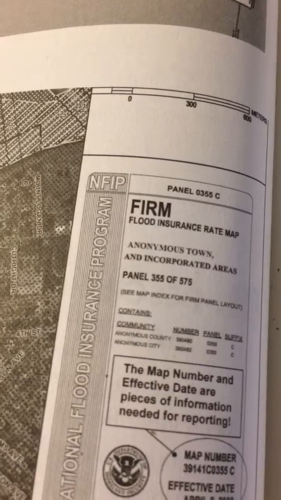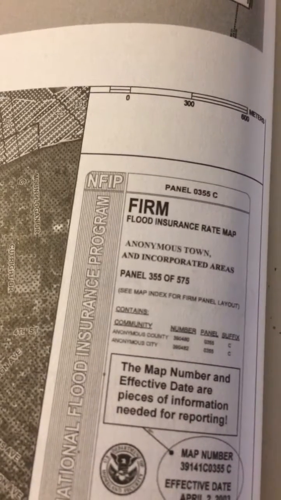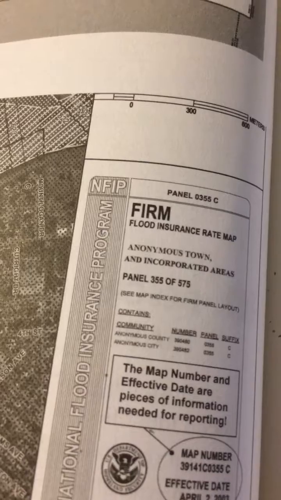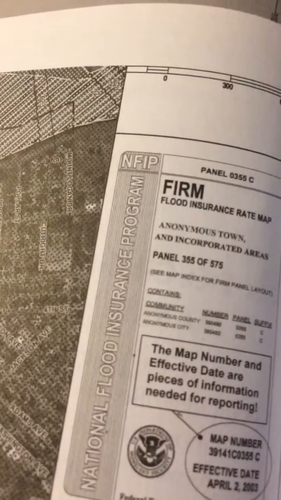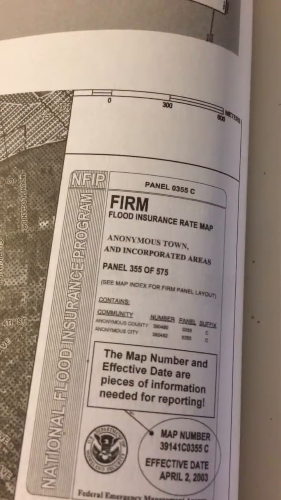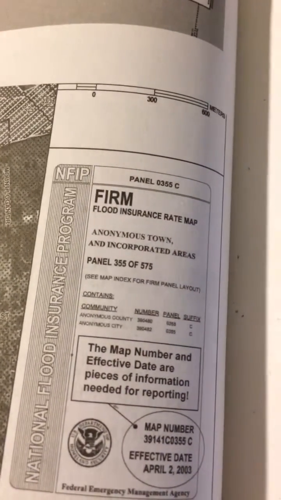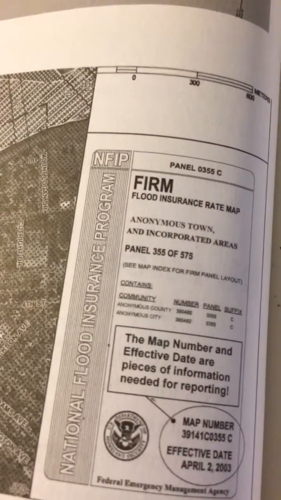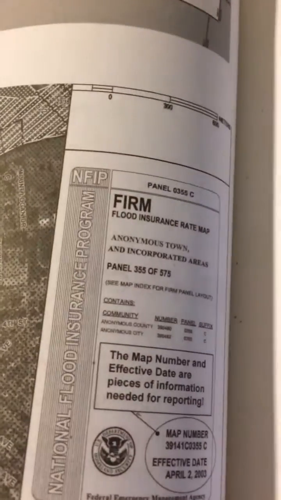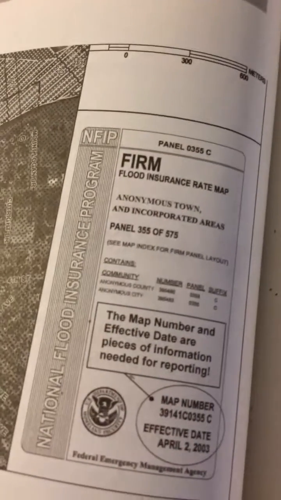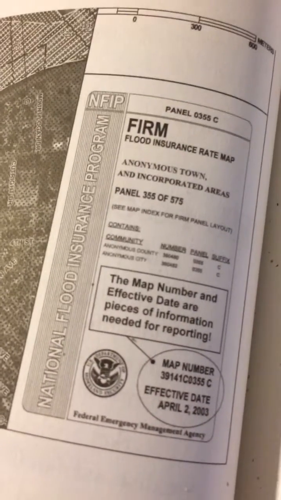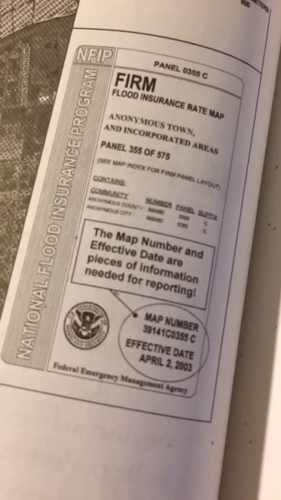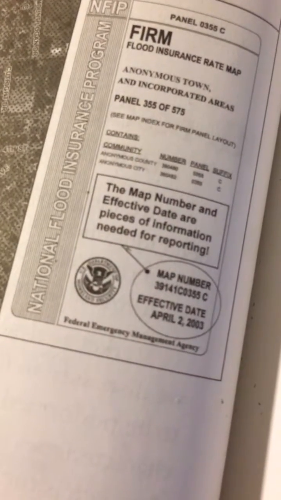Panel 355 of 575. See map index for FIRM panel layout. Contains community number, panel, suffix. Anonymous county, the map number, and effective date are pieces of information needed for reporting. Map number, effective date.